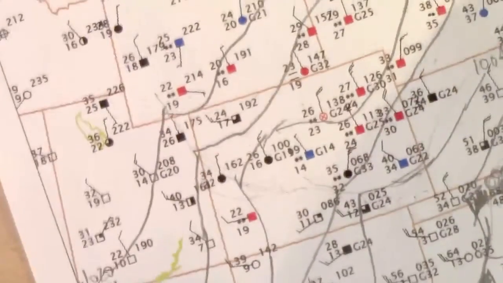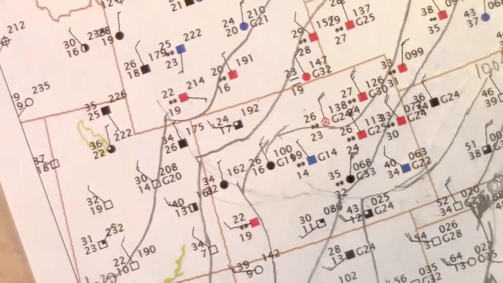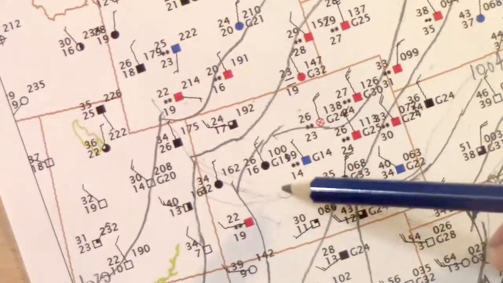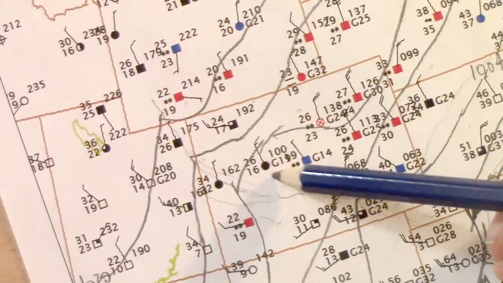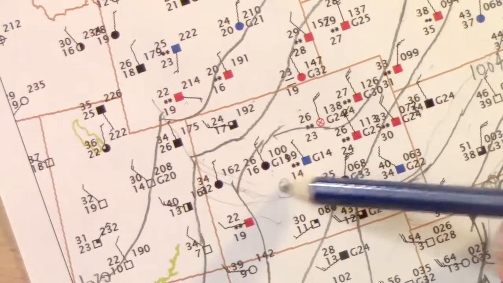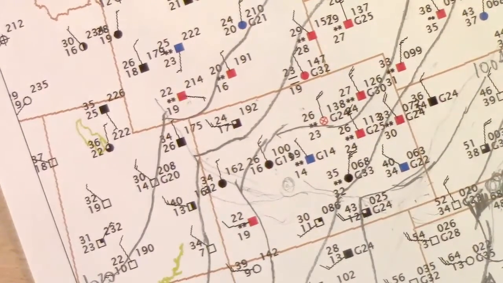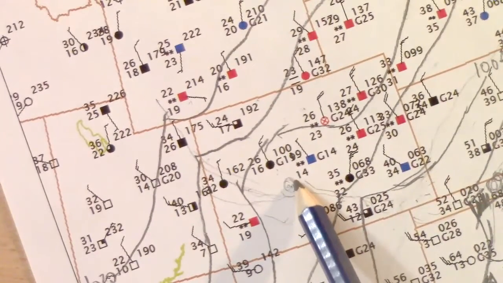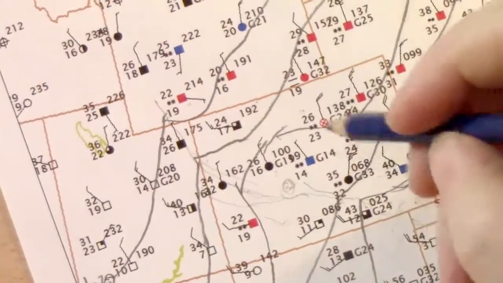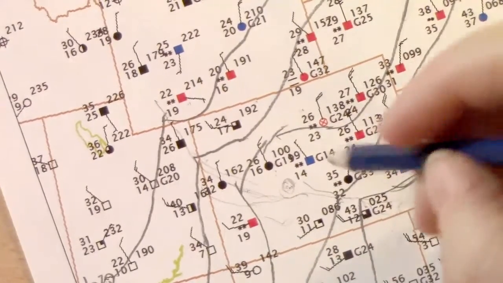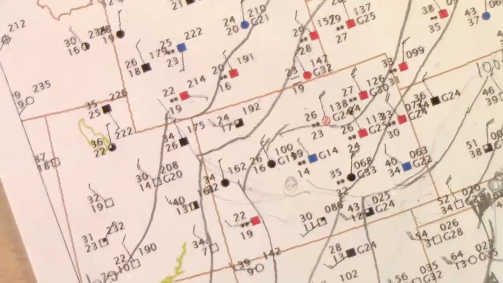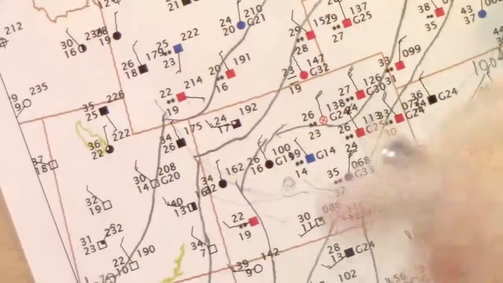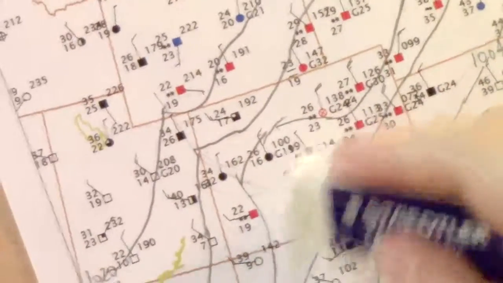And anything else we're missing? This little open area here is interesting. This suggests that maybe there's a very weak low right around the Aspen area, kind of in this region. If we were doing a tight mesoscale analysis on Colorado, we would certainly take a closer look at that area. Let me fix this contour right here. There we go.